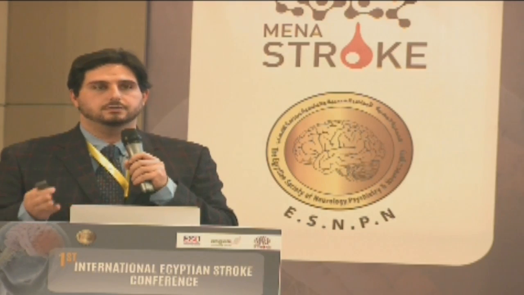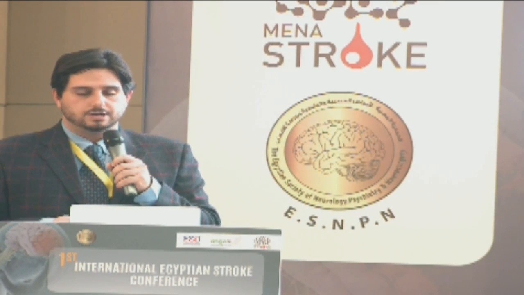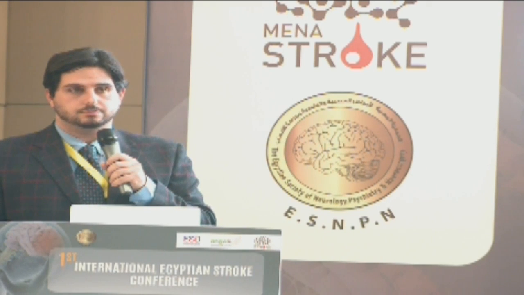Does the clot burden, so the extension of the occlusion, affect the result of the techniques? Does the fact to use more or less than 3 passes have an effect on the outcome? And are there any predictors for the recanalization that we could study from this trial? Regarding M1 and M2 occlusion, no, there was absolutely no difference in both techniques.